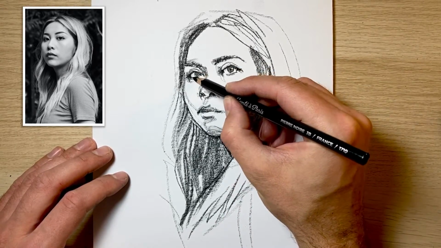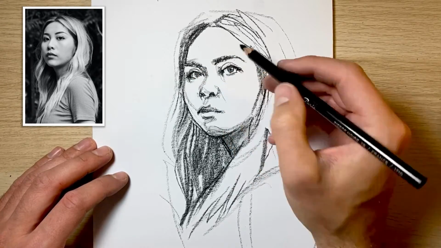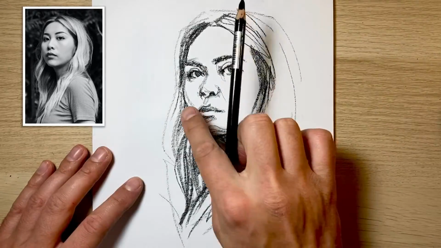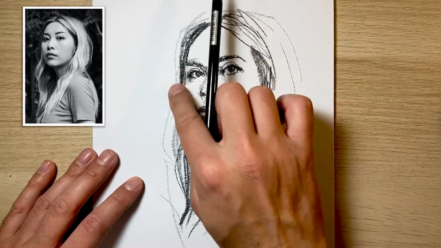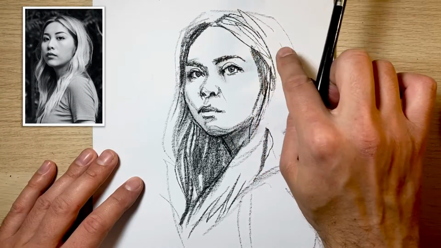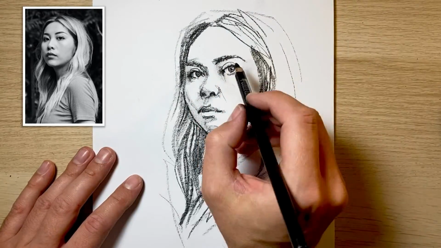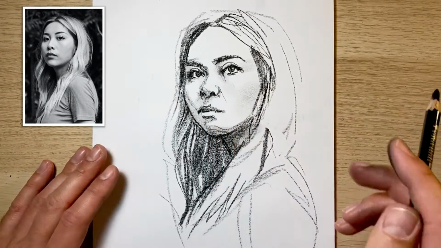Okay, so the rest of the sketch is just putting in all the details, the eyes, the eyebrows, and making sure those features stand out, and adding a bit more shadow around the side of the face, and trying not to overdo it.